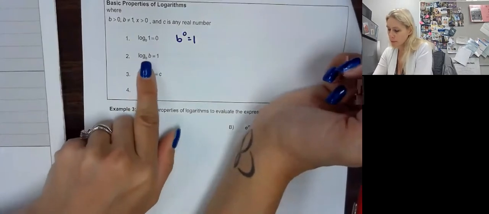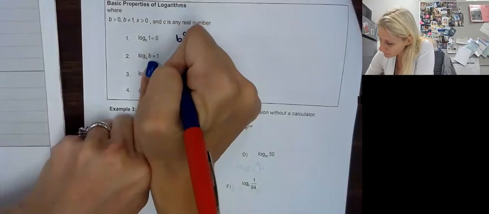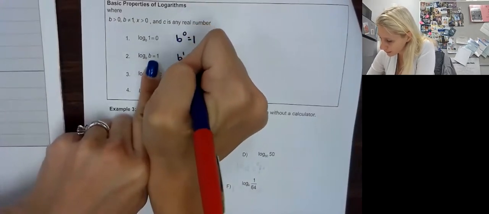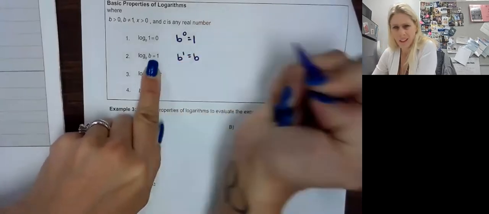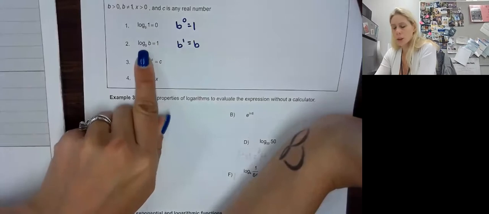Let's talk about this one right here. Log base b of b equals 1. Well, how does that make sense? Let me rewrite it. B to the first is b. Well, yeah, anything to the first is itself. So that makes sense too.